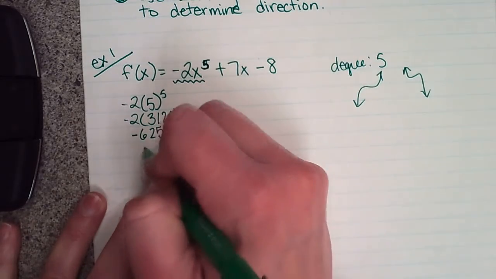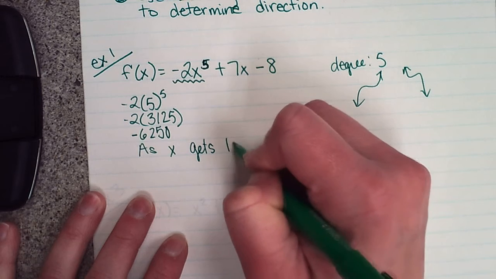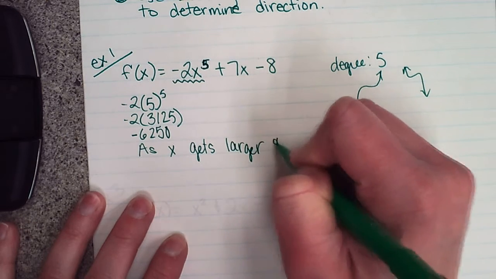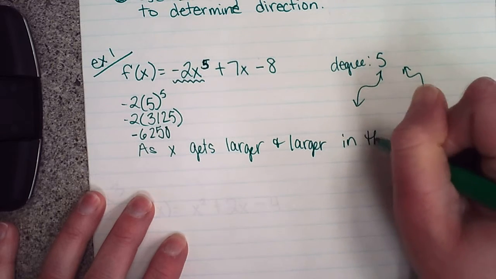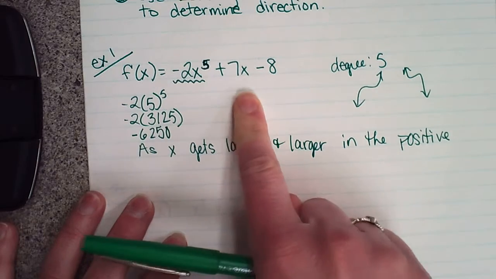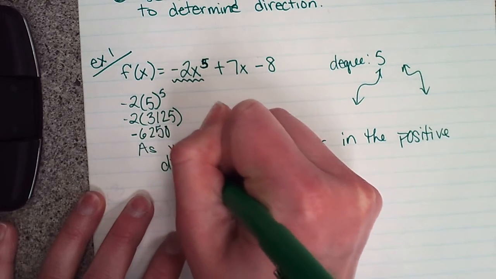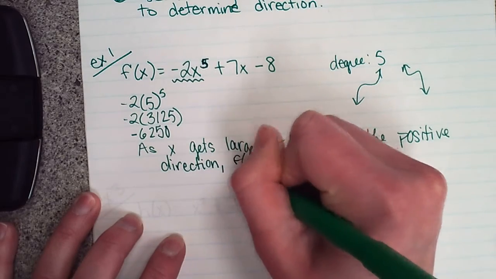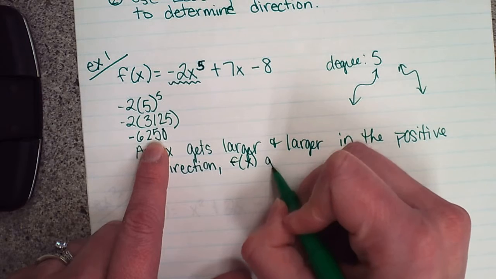So my first sentence is going to say, as x gets larger and larger in the positive direction, meaning as I'm going to the right, f of x, my function, is getting more and more negative.